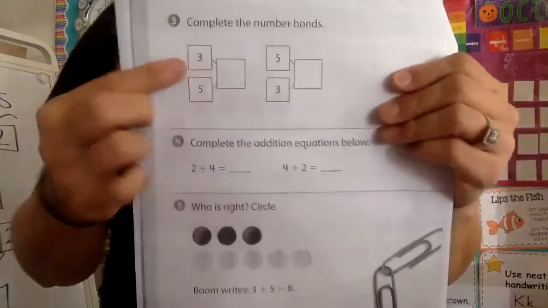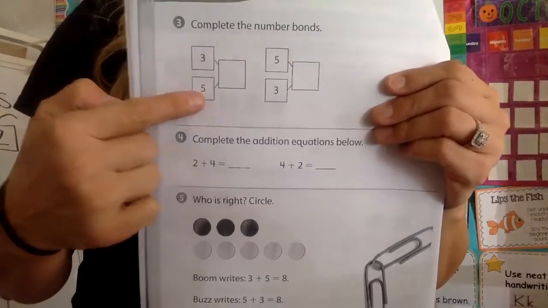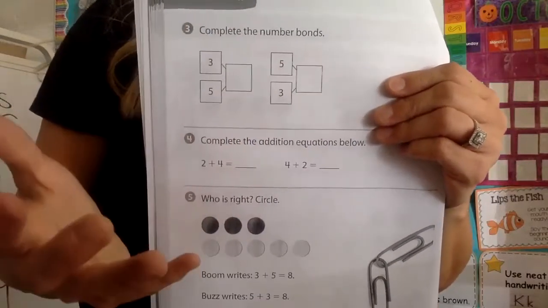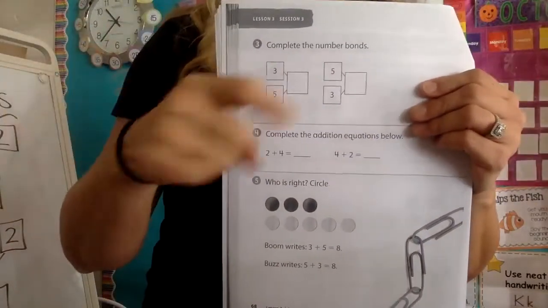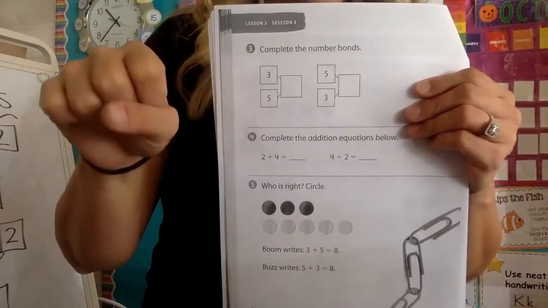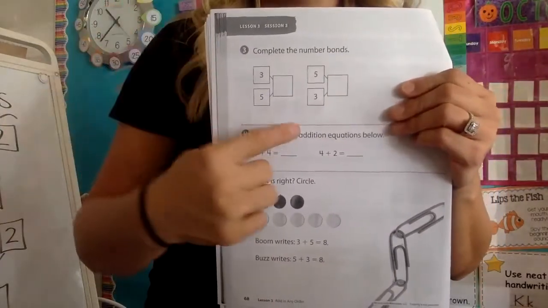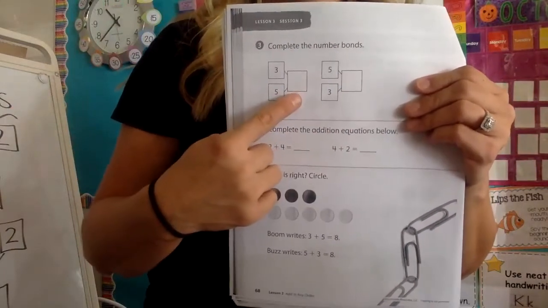Right here, we're going to complete the number bonds. 3 plus 5 equals blank. 5 plus 3 equals blank. We just flipped it. Same players, different parts. 5. I'm going to start with the biggest number. Okay. 5, 6, 7, 8. 5 plus 3 equals 8. So 5 plus 3 equals 8. So 3 plus 5 must equal 8.